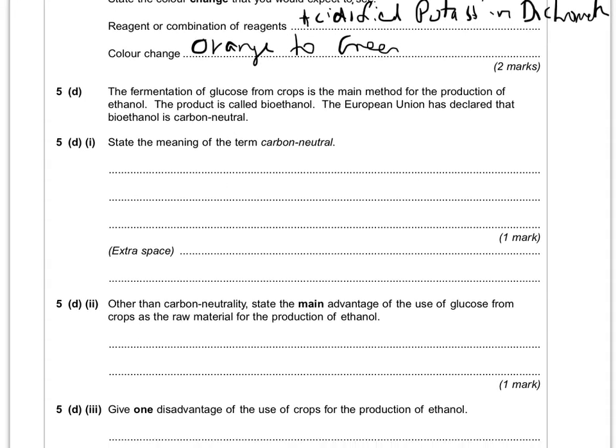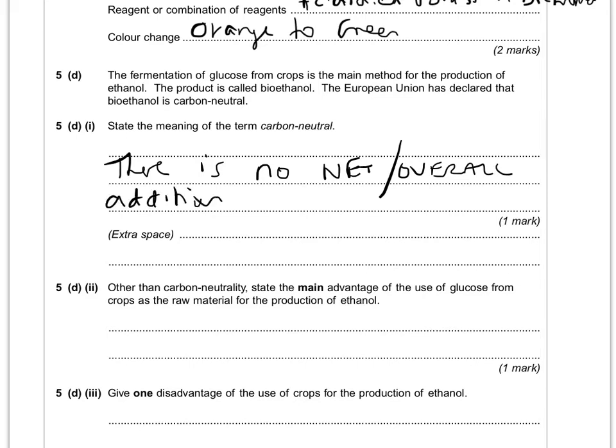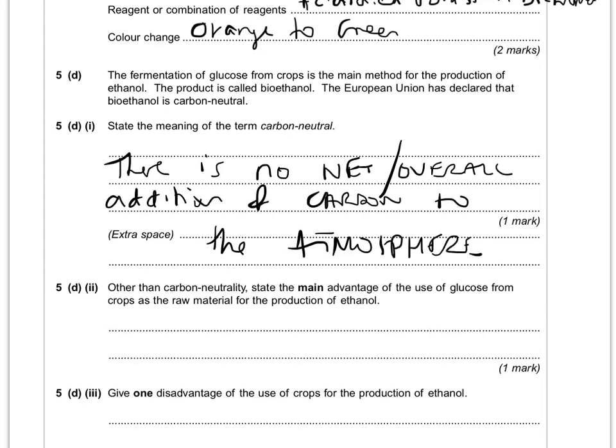And then the fermentation of glucose from crops is the main method for the production of ethanol. The product is called bioethanol, and it has been declared carbon neutral. What is carbon neutral? Again, this is in your last mock, and that is that there is no net or overall addition of carbon, and you must say to the atmosphere for the mark. So it's very specific what they want there.